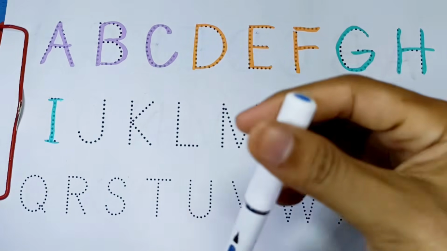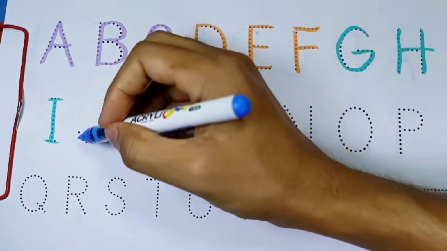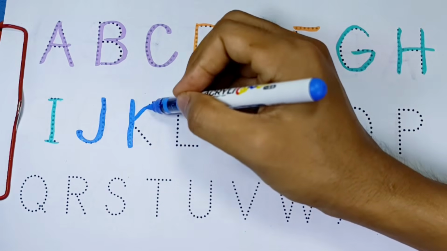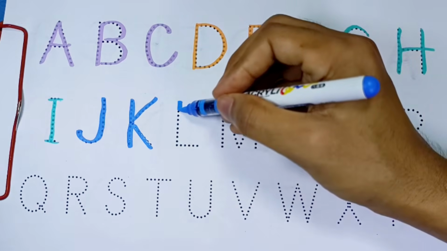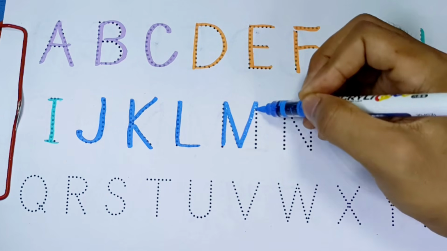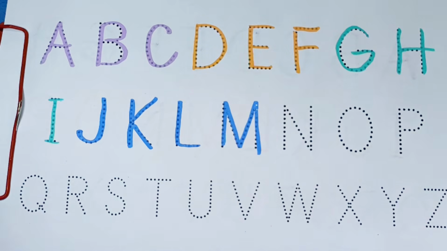Now we open the color of blue. Blue color writing the alphabet of J. J for joker. K. K for kite. And the next one is L. L for lion. L for lemon. Exactly, M. M for moon.